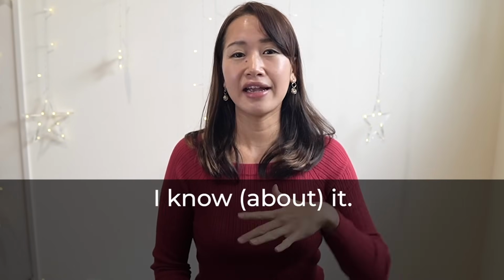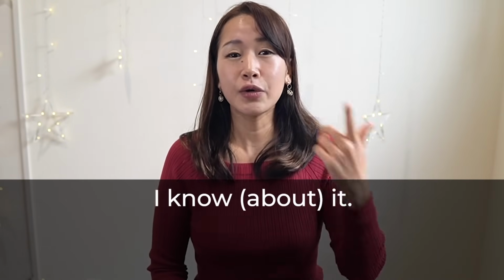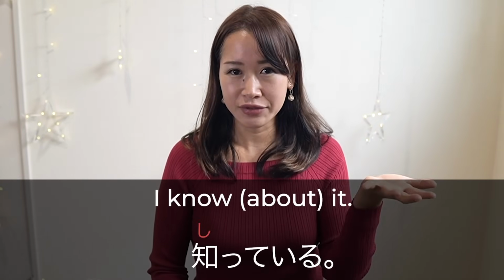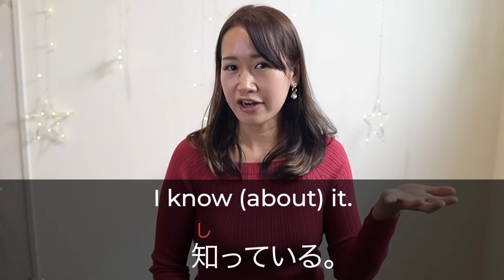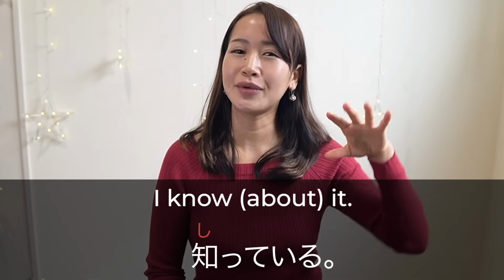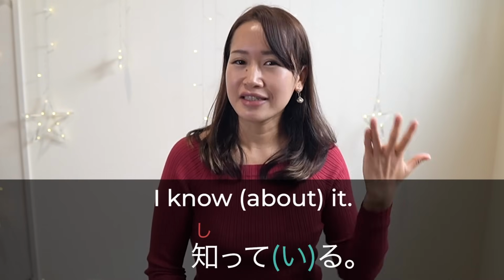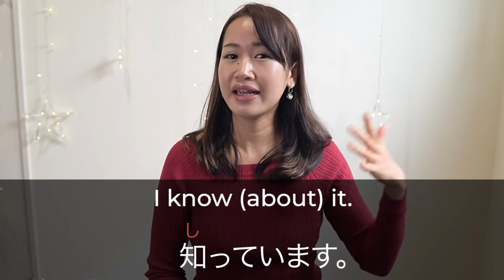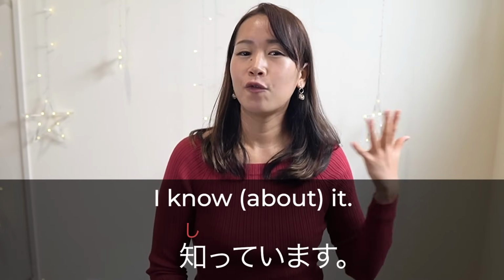And if you want to say I know it as I have the knowledge about it, you're talking about the state that you know. So you need to say 知っている instead of 知る. We usually omit the い, so we would say 知ってる when speaking casually and 知っています formally. So you can use 知ってる when you have knowledge about something, when you know a book or a movie.